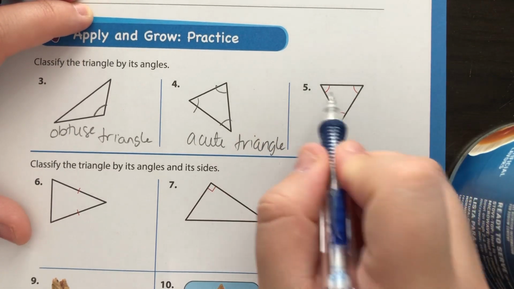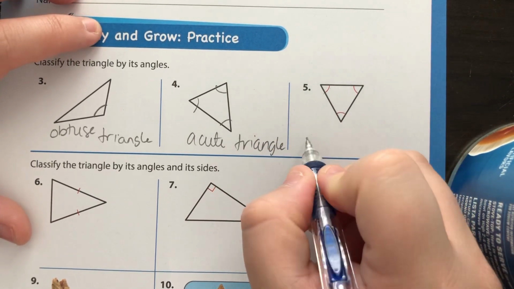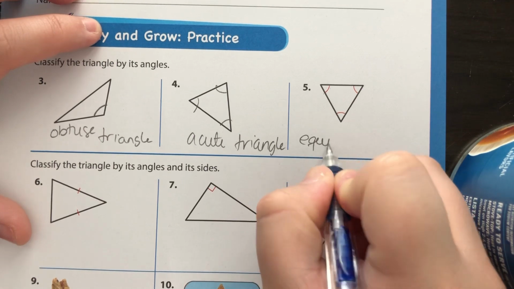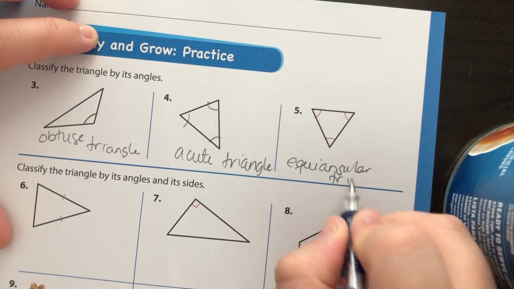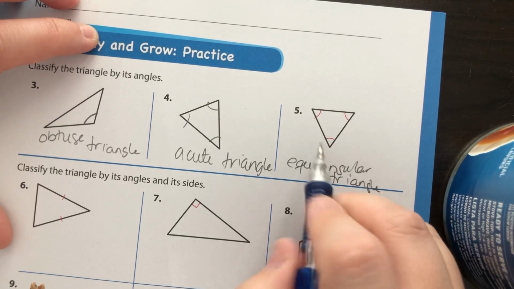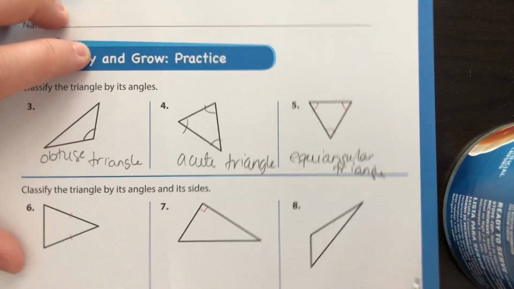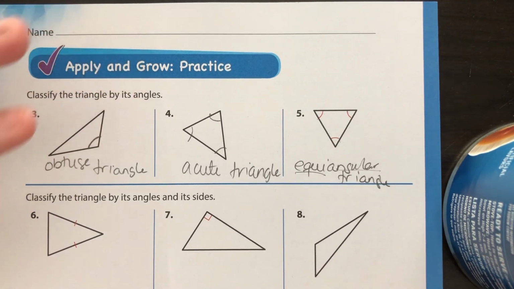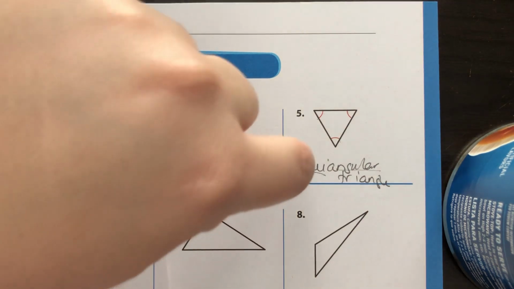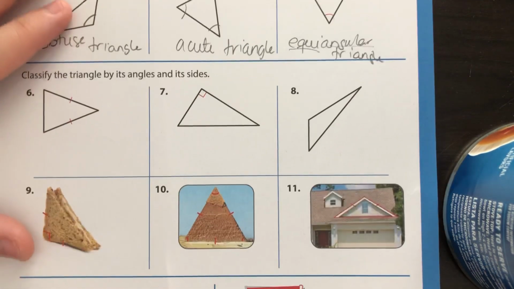Over here, they're telling you that all these measure the same thing, so this is the equiangular triangle. I know it because they already gave us those little red arches, okay? Equi means equal, angular means angle. So just like equilateral means same side length, this means equal angles.